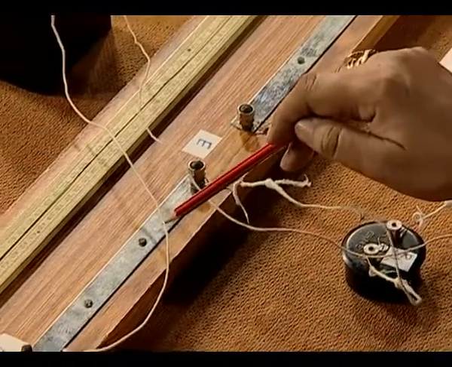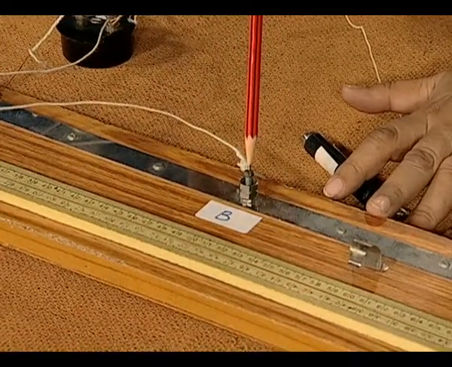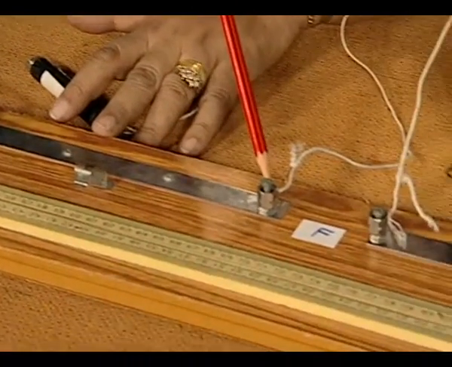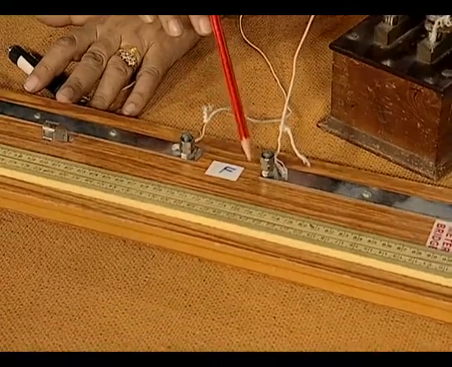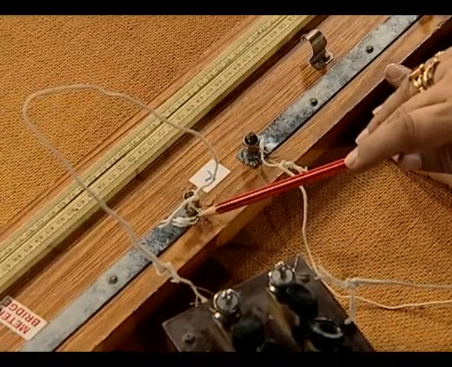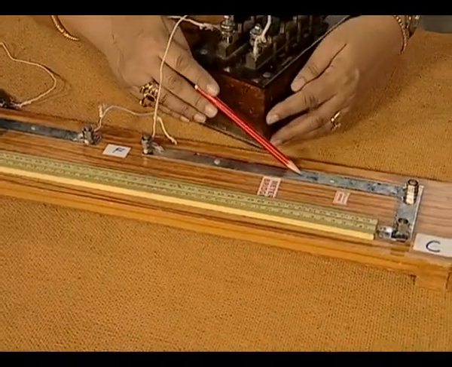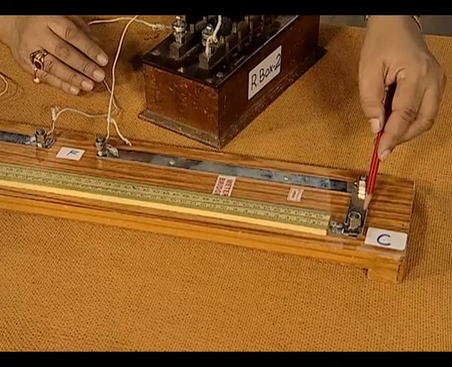The thick metal strip continues with a terminal B in the center. This goes along to this terminal, the gap here, which is F, and the terminal at the other end. You can go to the end of the wire moving along this strip, and you are now at point C.